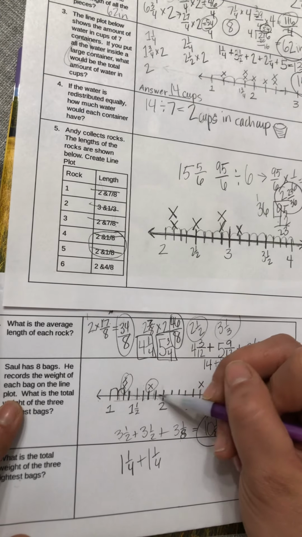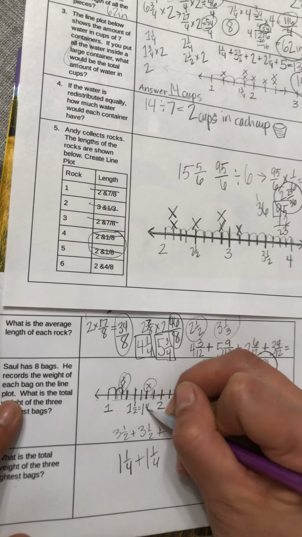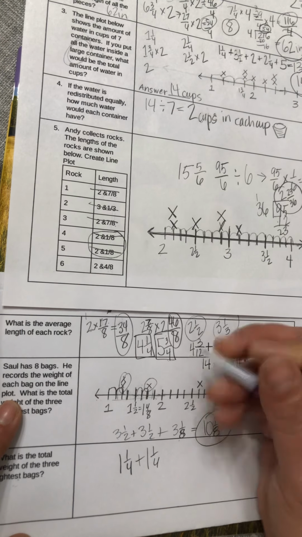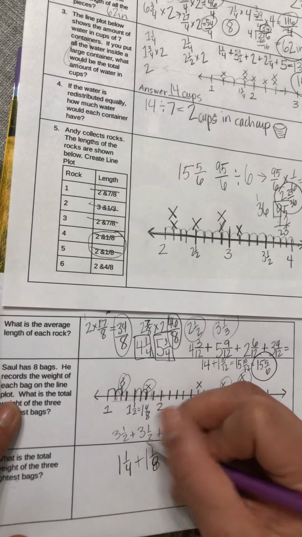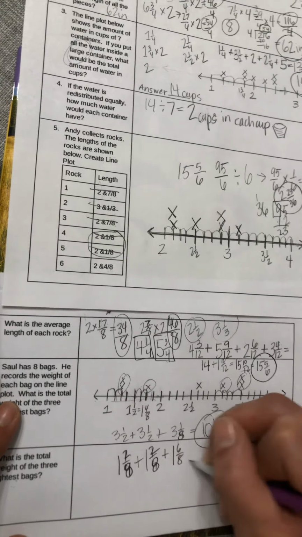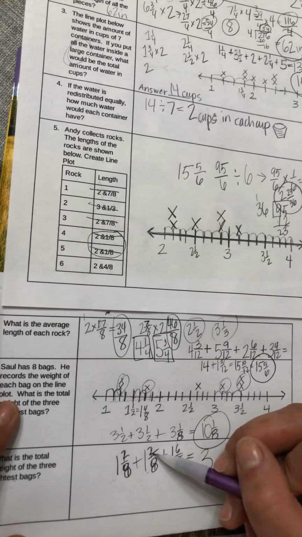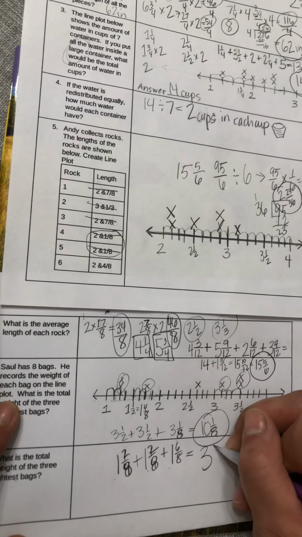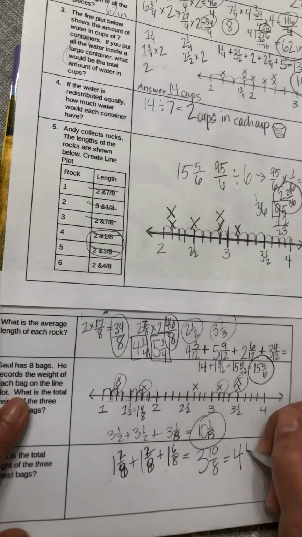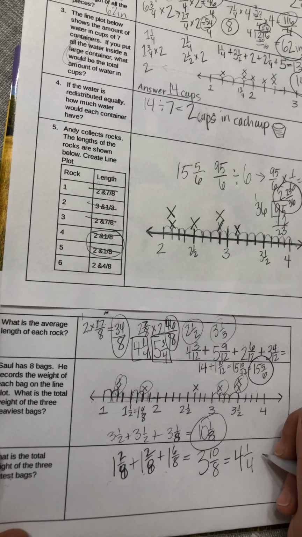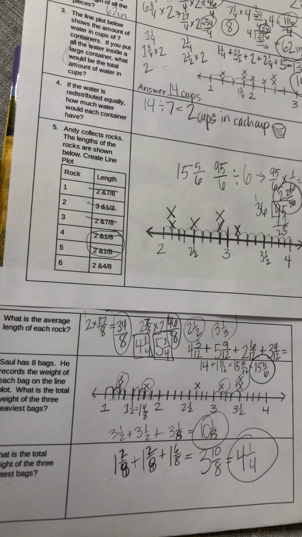And then this one right here, well, if this is 1.5, which is also equivalent to 1 4/8, this is 5/8, 6/8, plus 1 6/8. So I might as well change these into 8s, 2/8s, 2/8s to be able to add. So 1, 2, 3. And then 2 plus 2 plus 6 is 10/8, which is equivalent to 4 and 2/8, which is 4 and 1/4 pounds, or whatever the rocks are weighing. All right, that was long. Good luck.